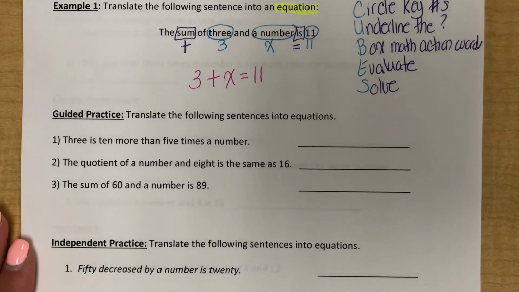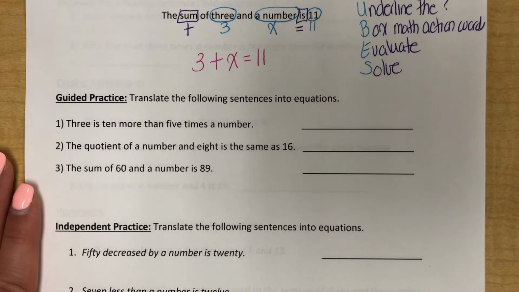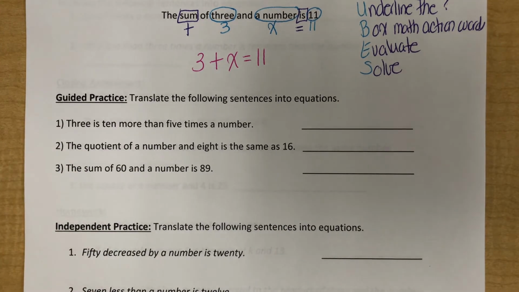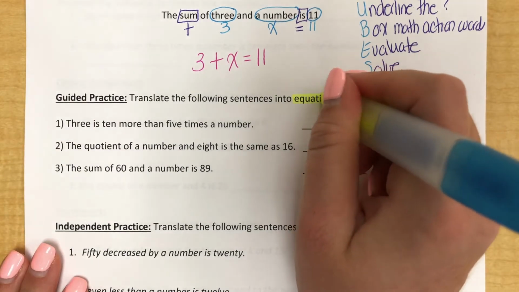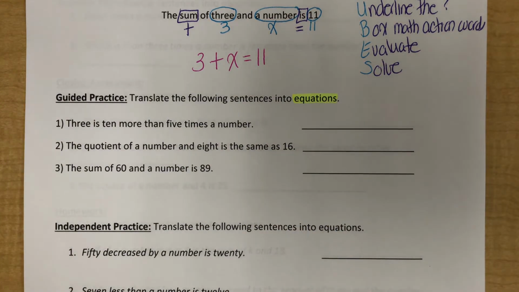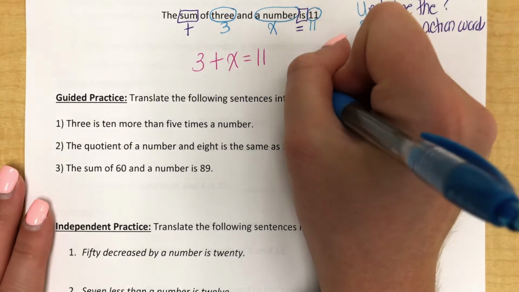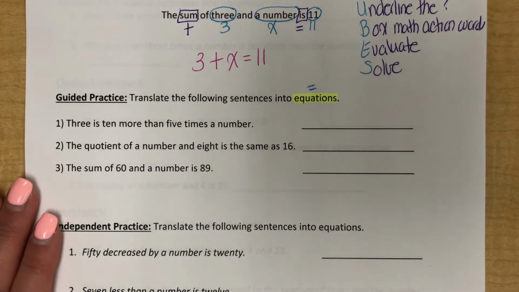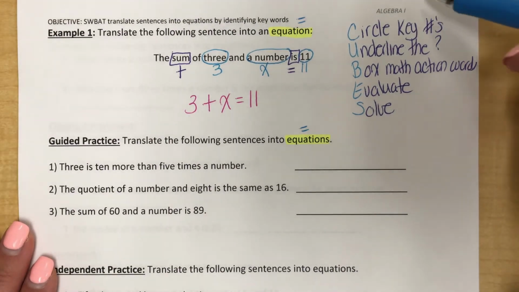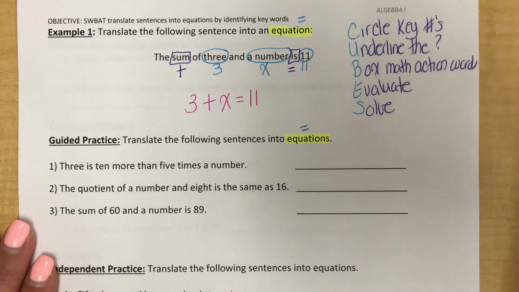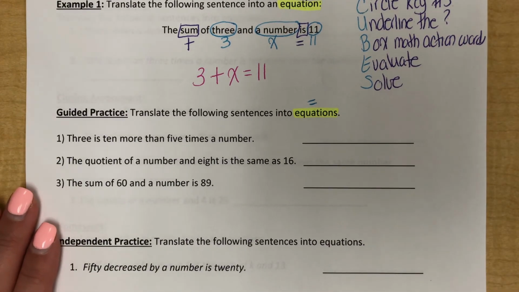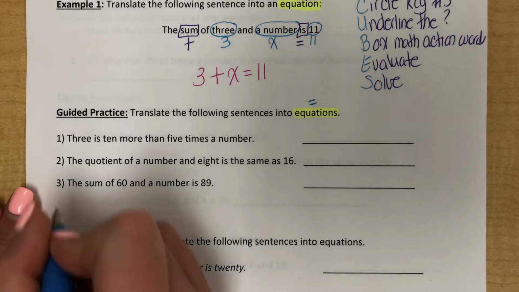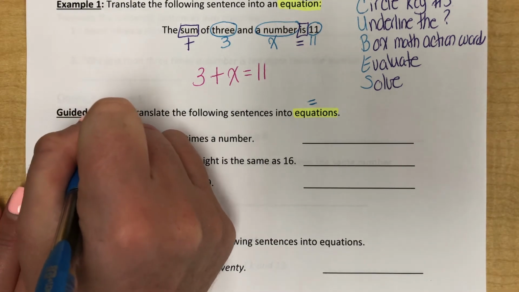Let's look at the guided practice underneath. Same thing. It's telling us to translate the following sentences into equations. Again, I know equations have equal signs. So let's look for that as we're solving through. I'm going to, again, cube this question. So the first step is to circle any key numbers that I see. 3, all right, so I know 3 is a number.